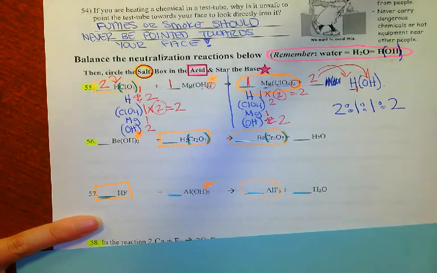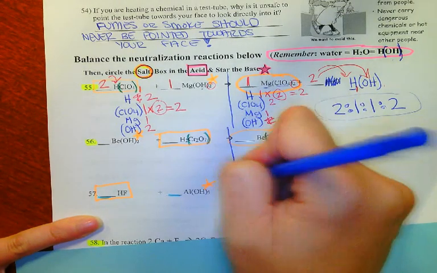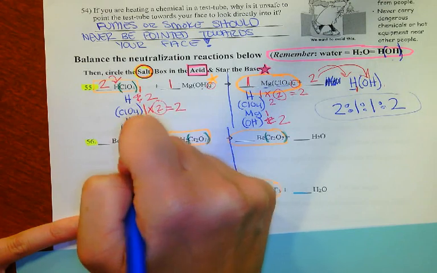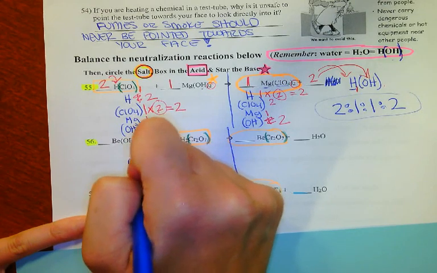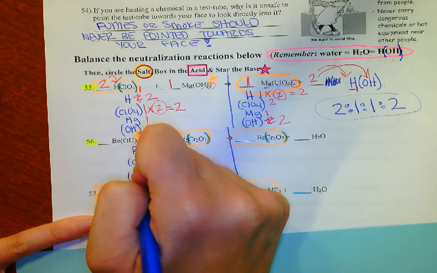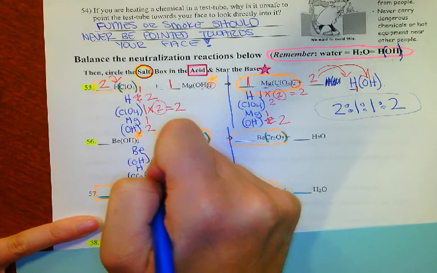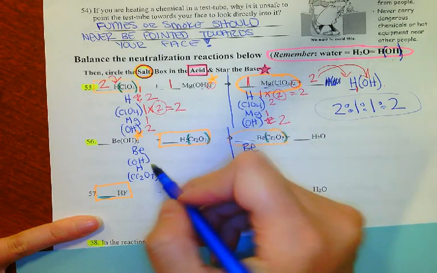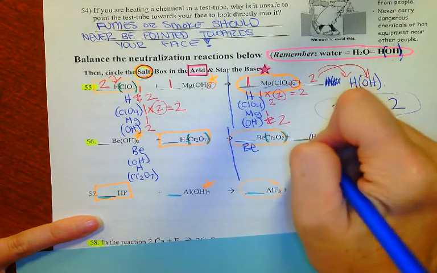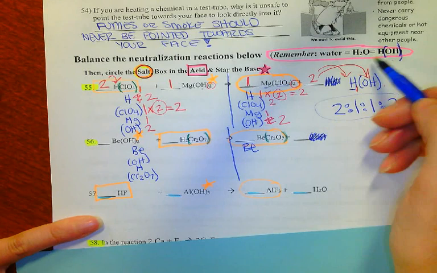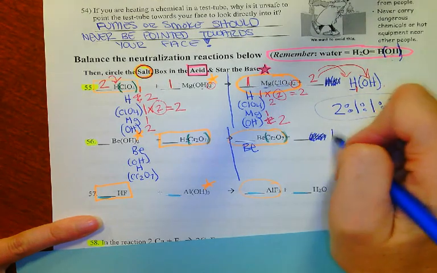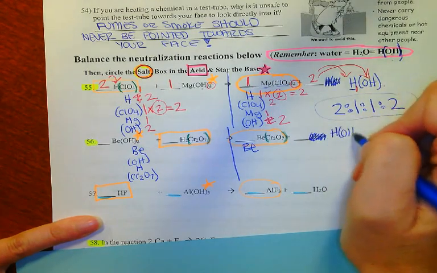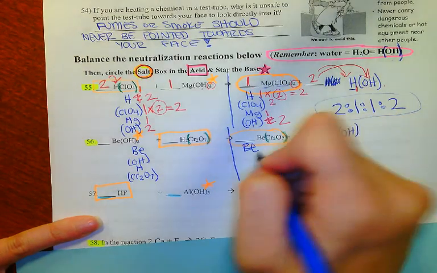Okay, looking at number 56. I'm going to cut it in half. I've got beryllium, hydroxide, hydrogen, and dichromate, Cr2O7. Over here I've got beryllium. My hydroxide is hiding, so I'm going to say, oh yeah, let's take it back out. H2O is an acid, H, plus a base, OH. So there's my hydroxide. I do have hydrogen, and I do have dichromates.